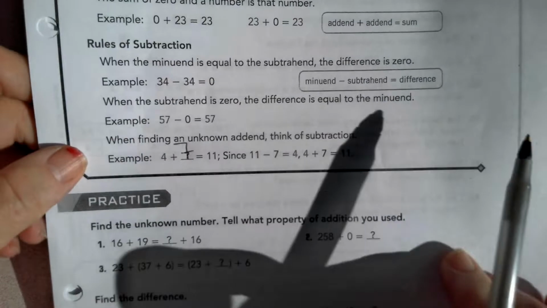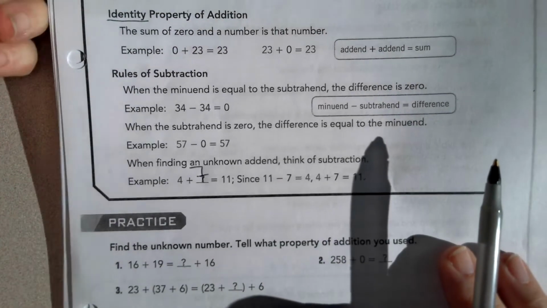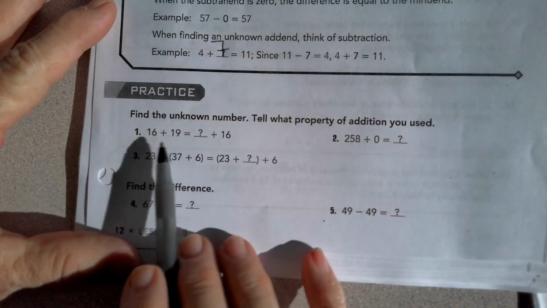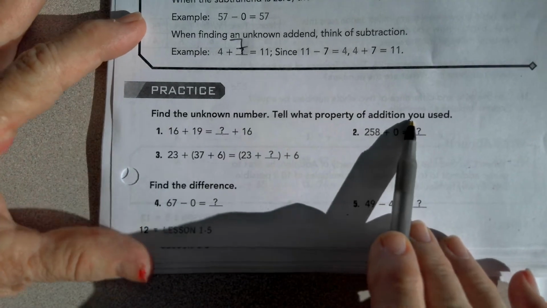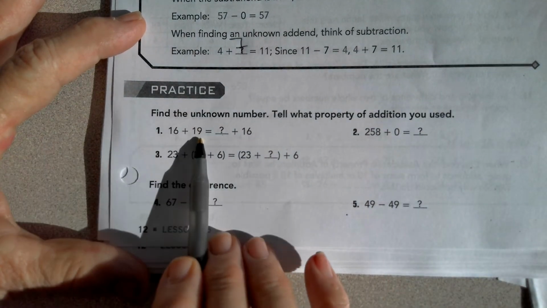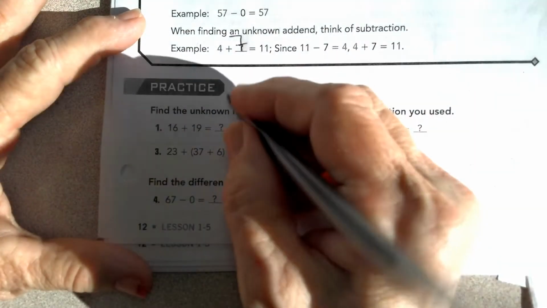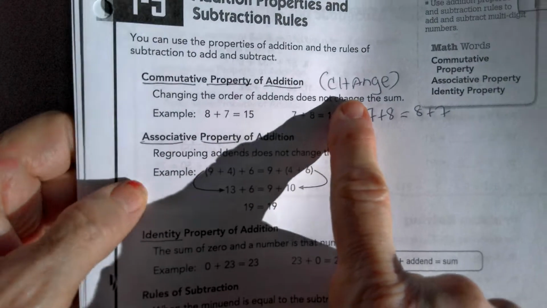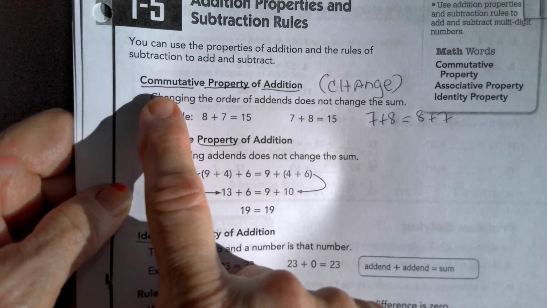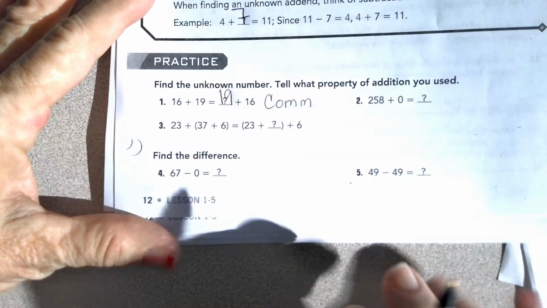So we're going to fill this out quickly, and then you're going to have one to do on your own. So let's go ahead and look at this one. Find the unknown number and tell what property of addition you use. So 16 plus 19 is the same as what plus 16? 19. 19, good. And the order changed. Which is the one where the order changed? The commutative. And you don't have to spell the whole thing. Let's just put COMM.